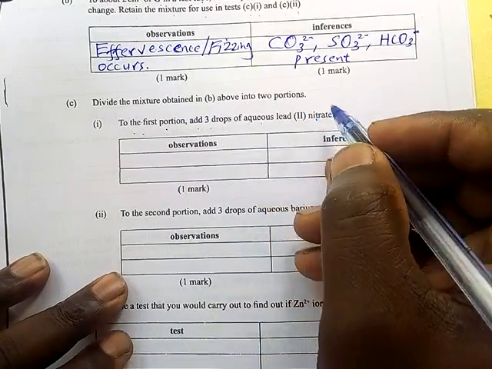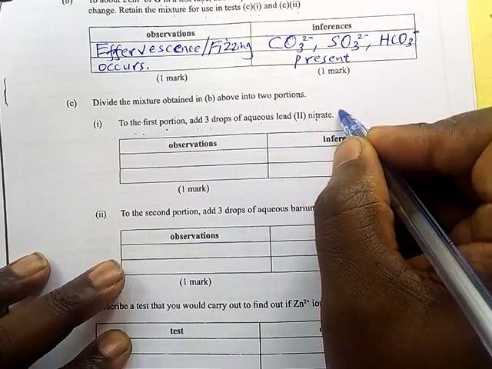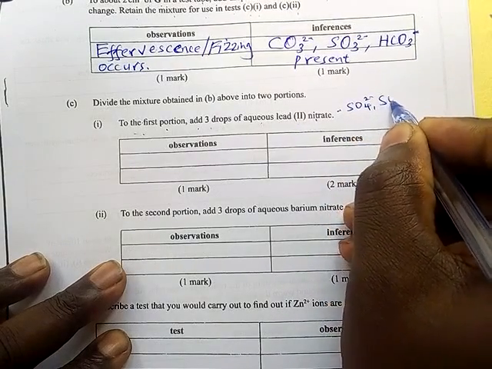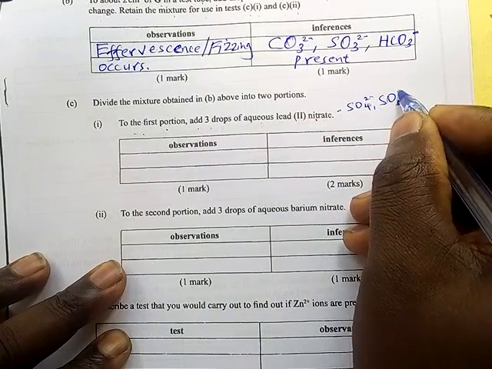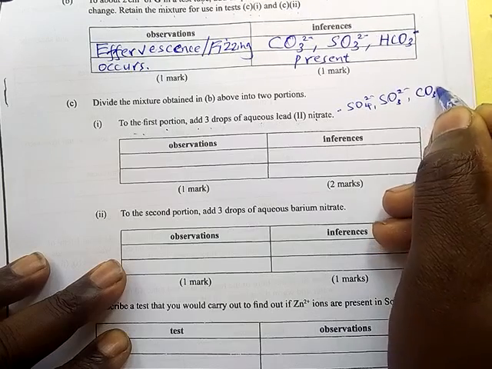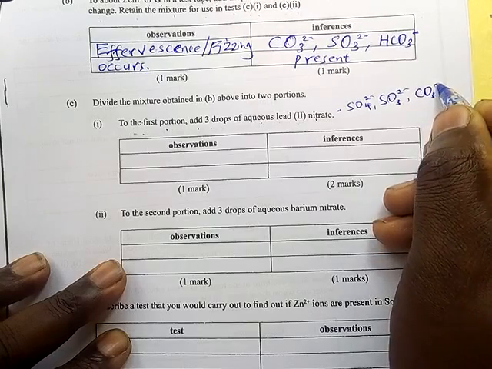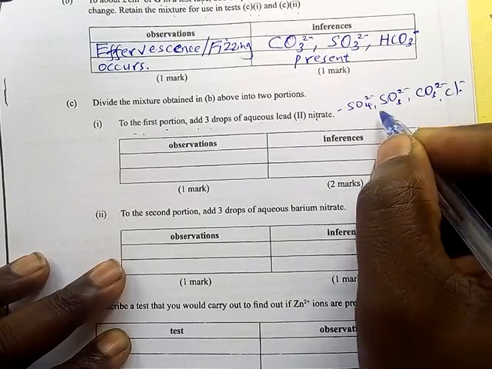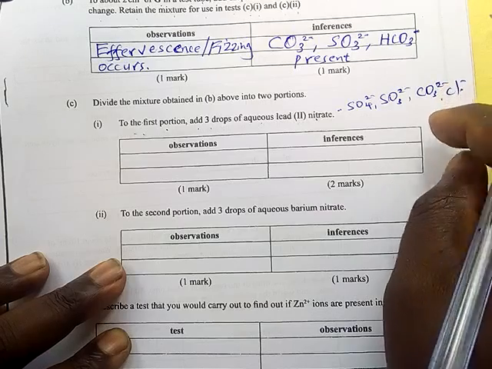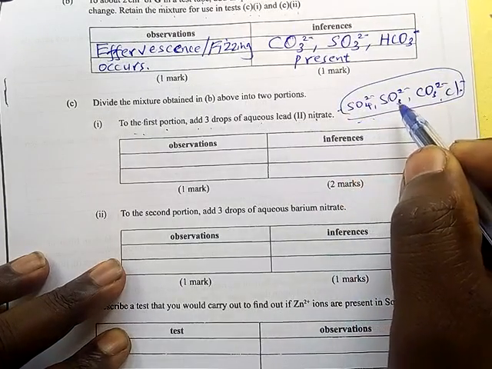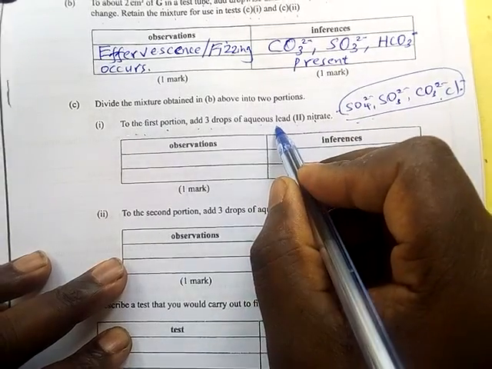We know very well that lead nitrate is used to test for the sulfate, the sulfite, the carbonate, and the chloride, because all of these will form a white precipitate with it.